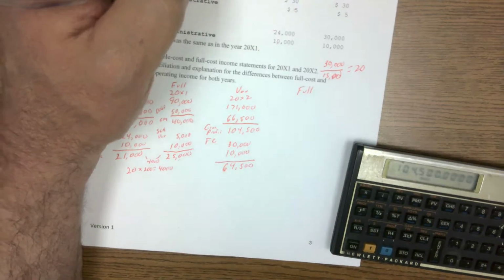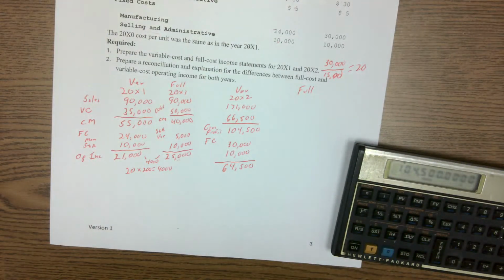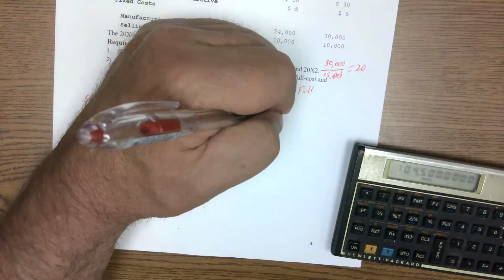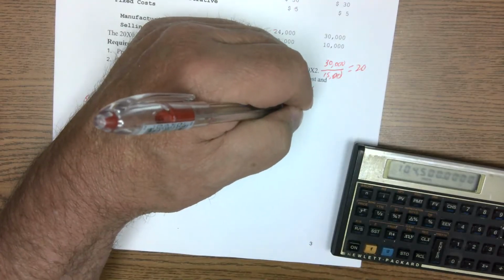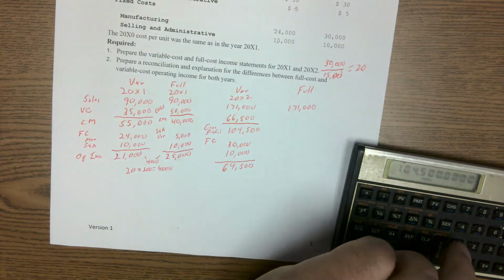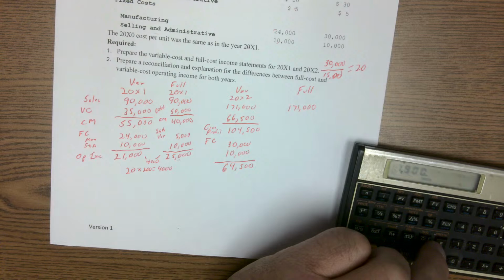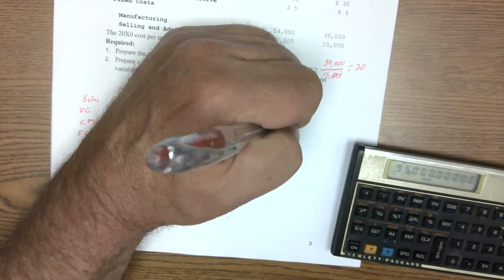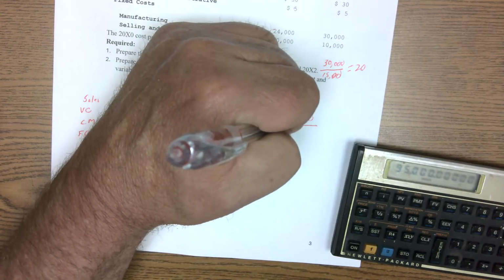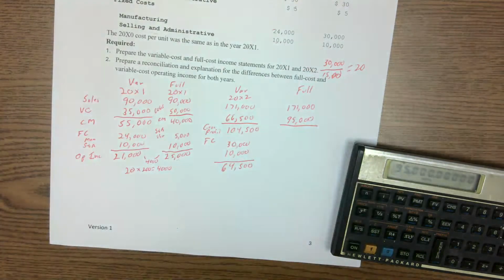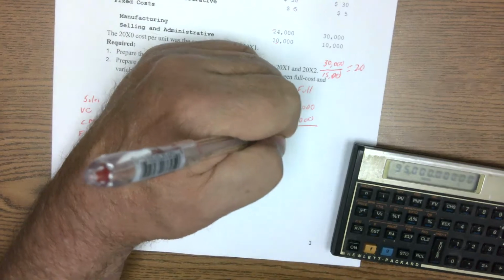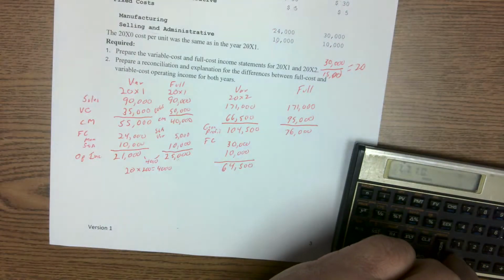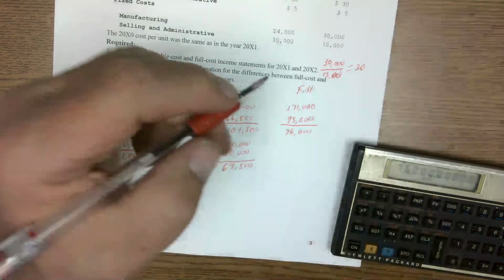So 20 and the 30, like we did before, our cost of goods sold is 50. So that hasn't changed. So now we start with that. We get 171. Our sales don't change, but now we have 1,900 times 50 is 95,000. Subtract that, should be 76,000. And it is.